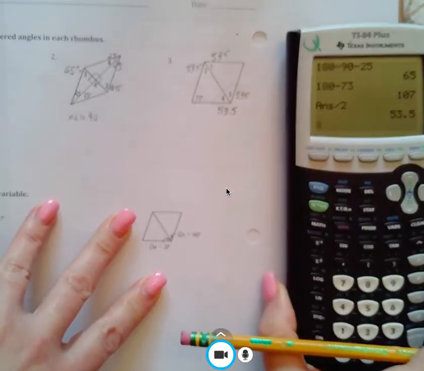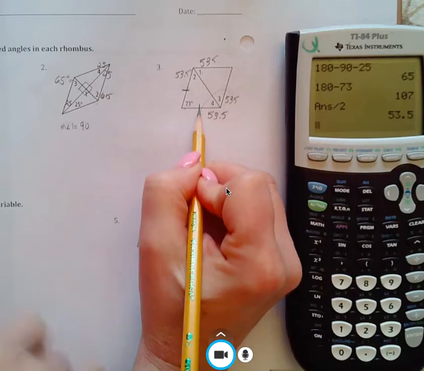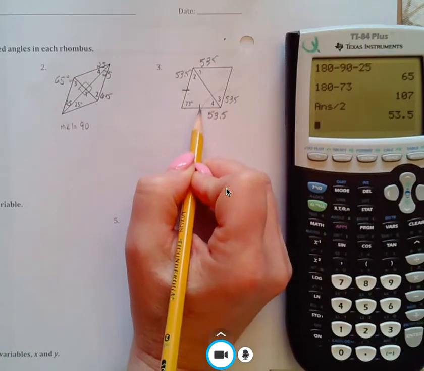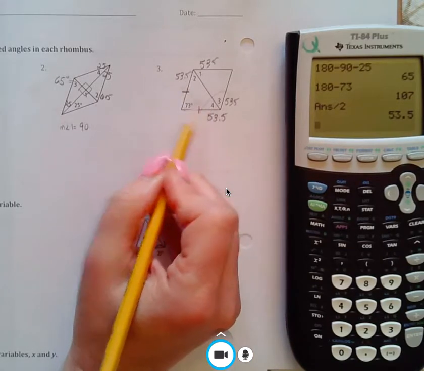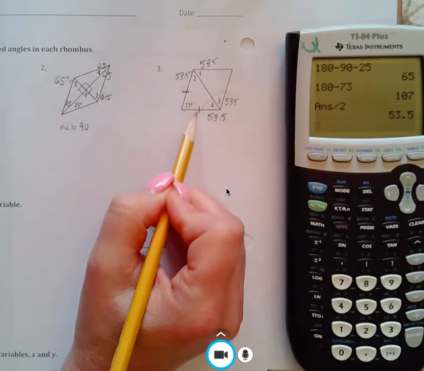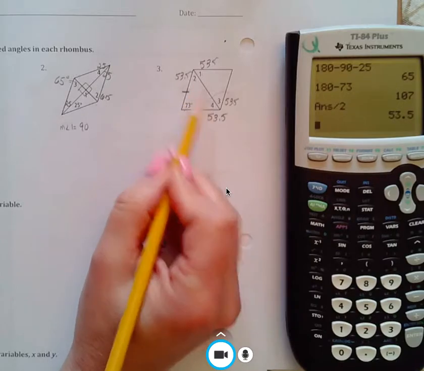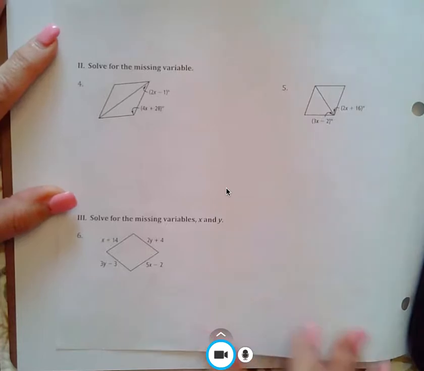The other way that we can kind of consider this problem is that, well, it is a rhombus, which means isosceles triangle. And in an isosceles triangle, you know that these base angles are equal to each other. So from your whole original 180 degrees in a triangle, subtract away your vertex angle of 73 and divide whatever's left over in 2. So you have 2 equal angles. Number 4.